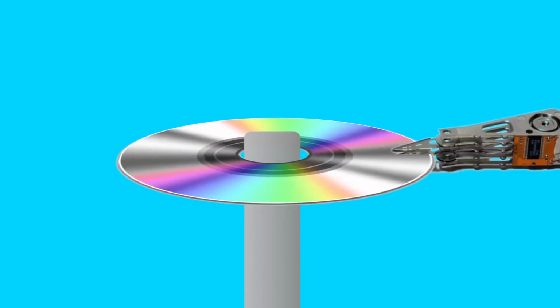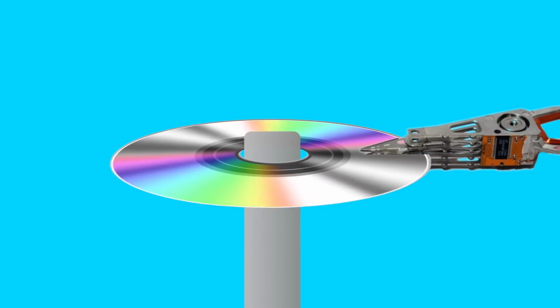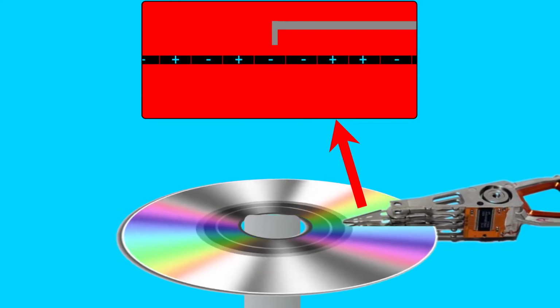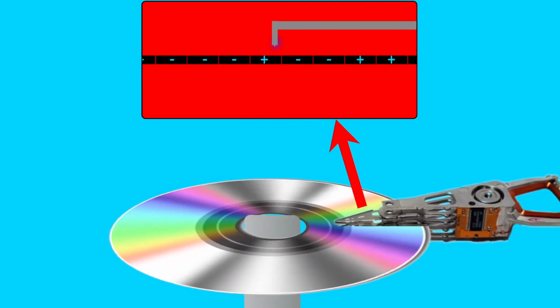Meanwhile, an actuator arm is placed on top of the disk, not even a millimeter away from it. This arm has the ability to send very subtle magnetic charges to the disk and the ability to interpret the ones that are already there. This is known as reading and writing information.